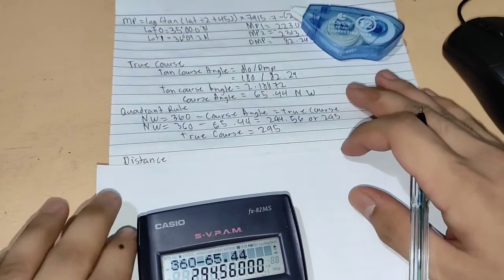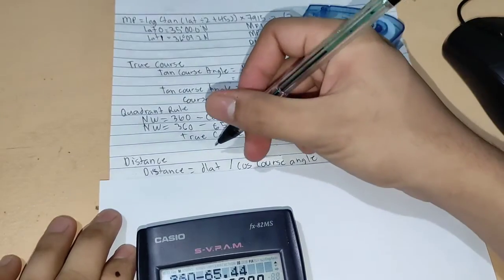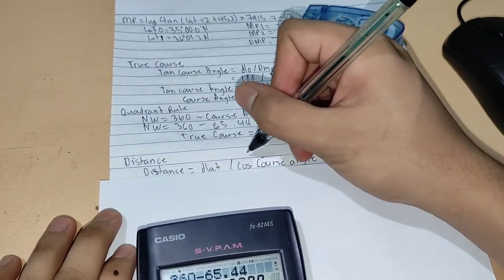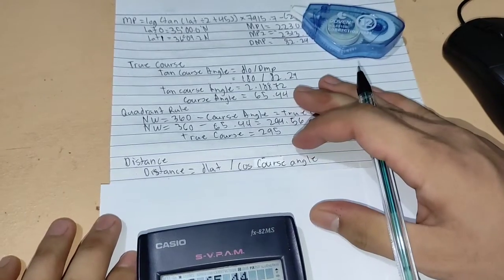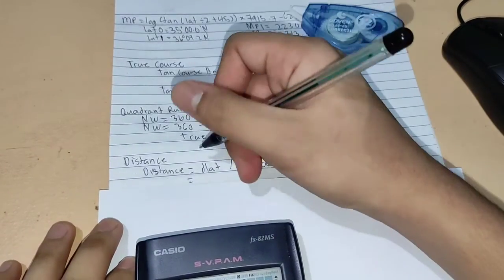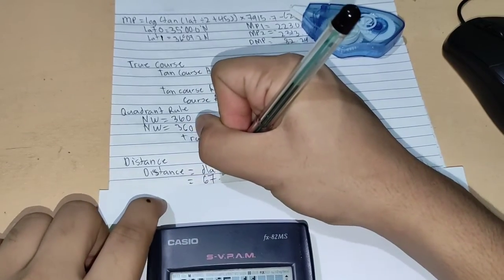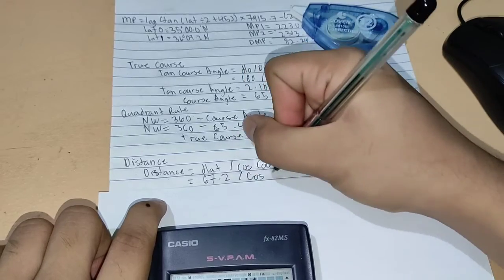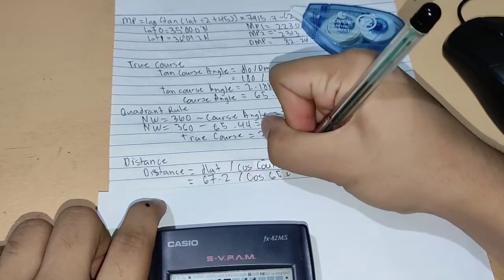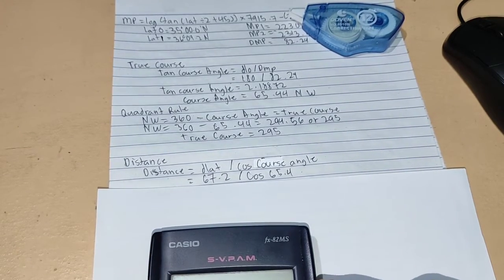So now we're going to solve for the distance. So here's the formula. Distance is equal to D-lat divided by cosine course angle. So let's substitute it. D-lat is equal to 67.2 divided by cos 65.4. And then we need to use the calculator.